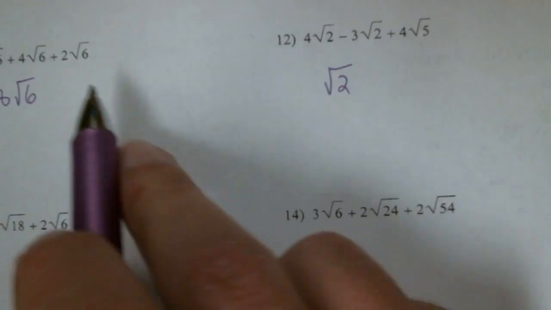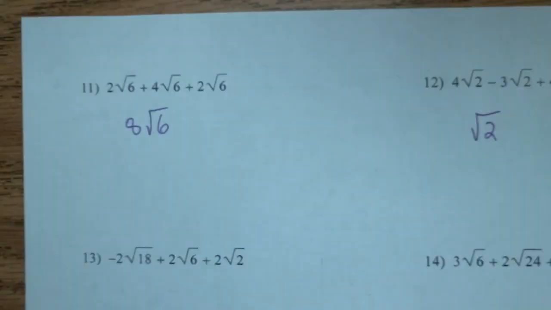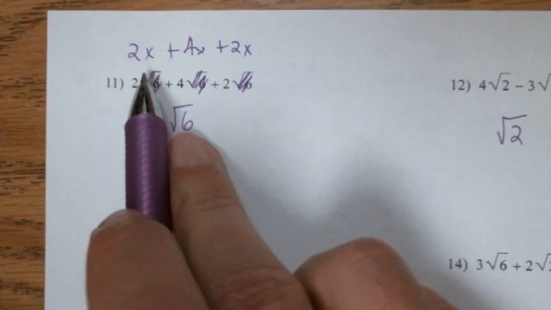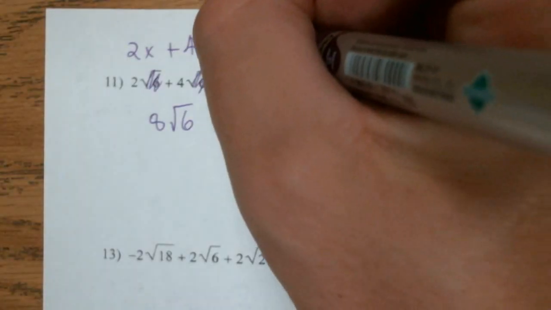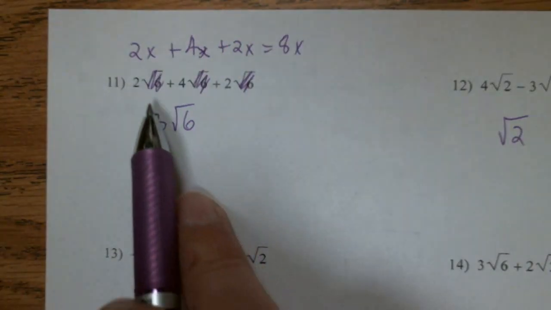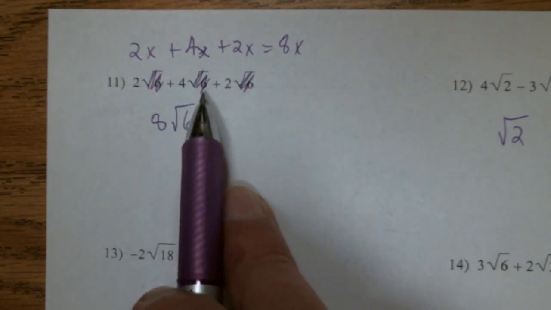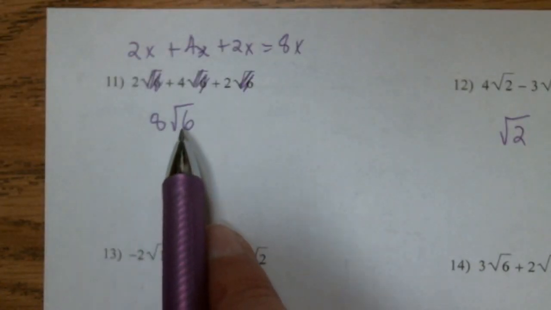Okay, so if you want to imagine, going back to this problem, guys, these are like x's. This is the way I explained it to my students. This is like 2x plus 4x plus 2x, which is equal to 8x. It's the same thing here. I have 2 root 6's plus 4 root 6's plus 2 root 6's. I have 8 root 6's.